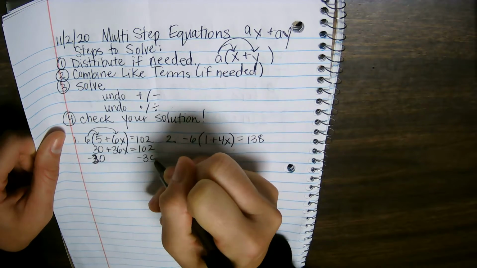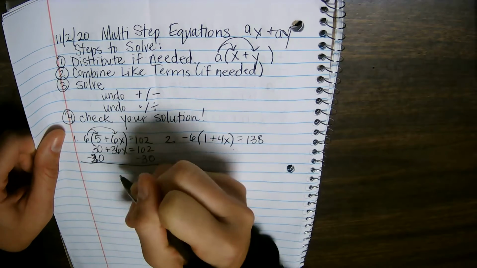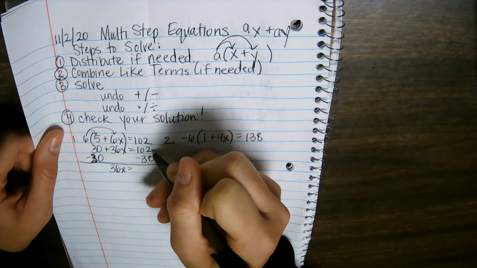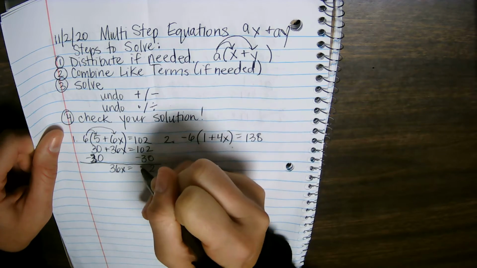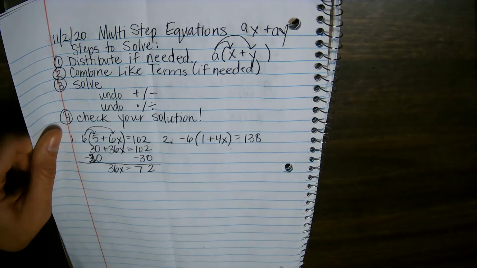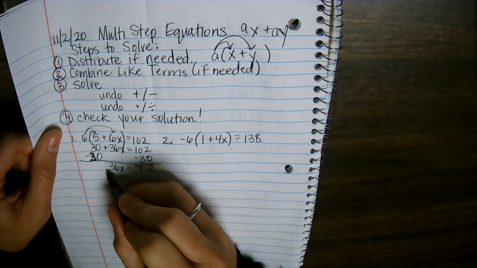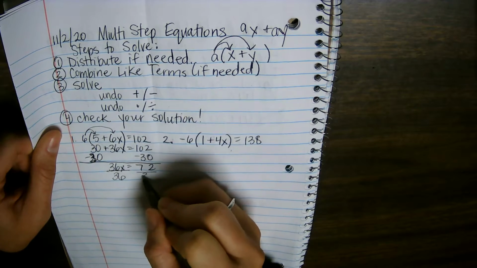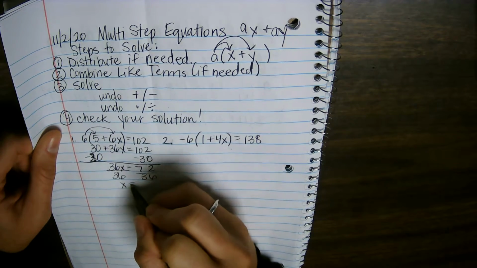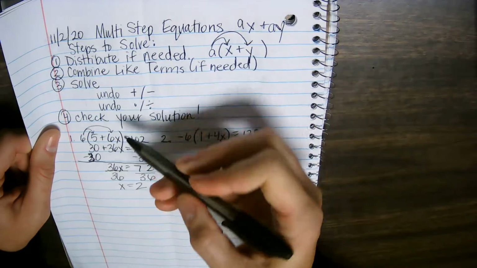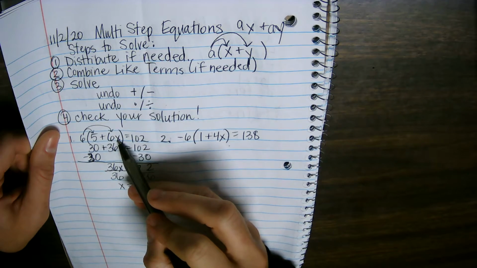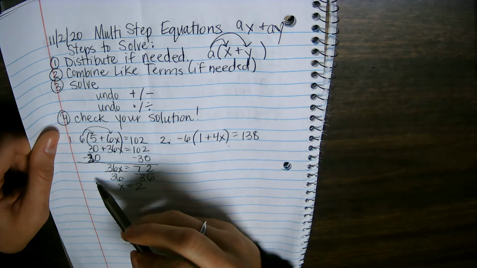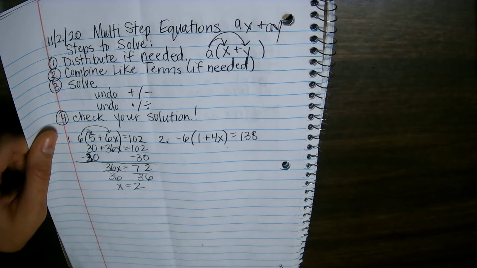So I'm going to subtract 30. So I have 36x equals 72. Now I have to undo the multiplication and division. It's being multiplied, so I'm dividing both sides by 36. X equals 2. Then when I look up here, I have 6 times 2 is 12, plus 5 is 17. 17 times 6 should be 102.